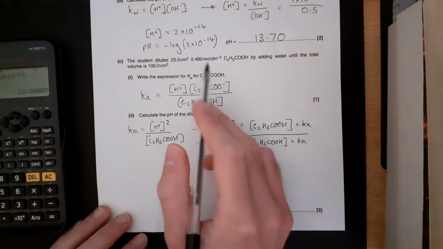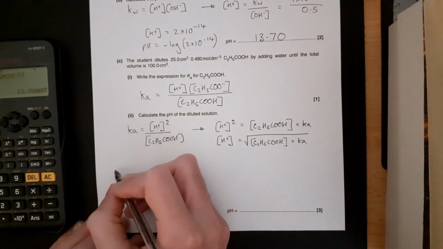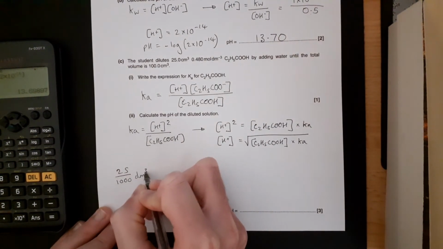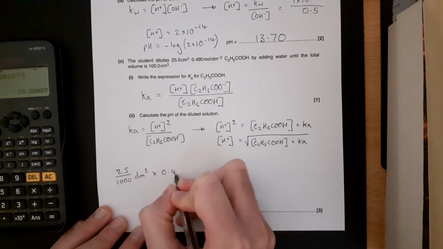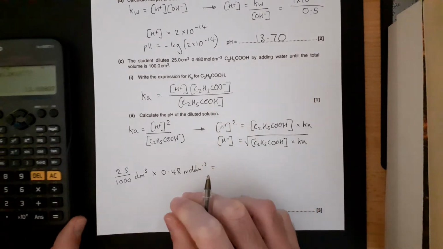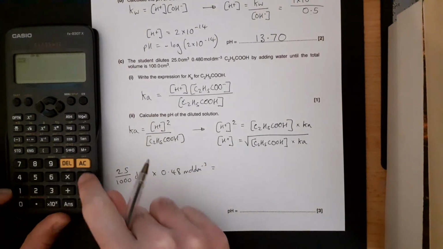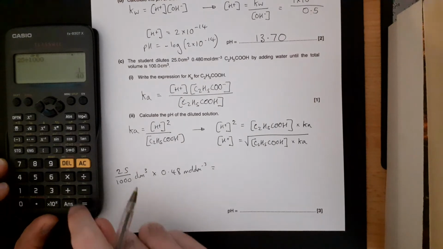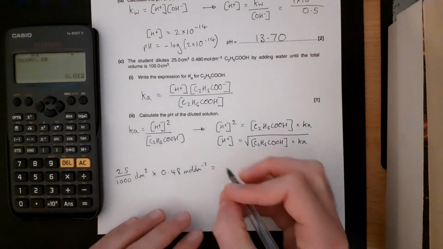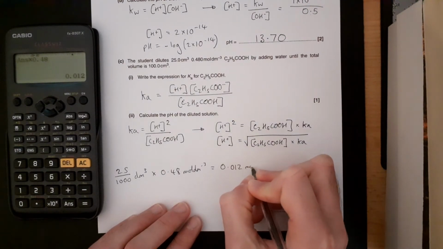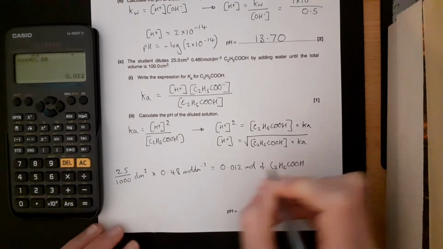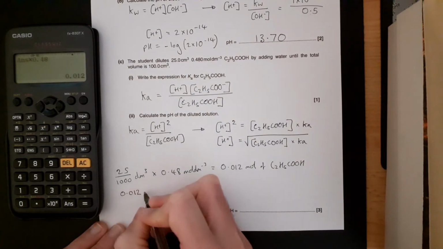So what we can do is calculate moles. So 25 over 1,000 decimeters cubed times 0.48 moles per decimeter cubed. 25 divided by 1,000 times 0.48 is 0.012 moles of our acid, and then we can do the moles divided by the new volume.